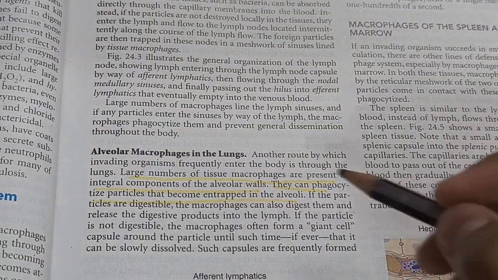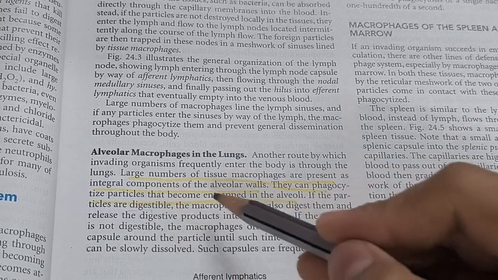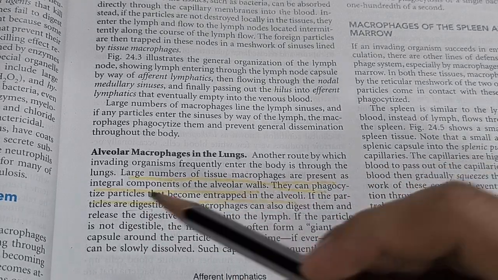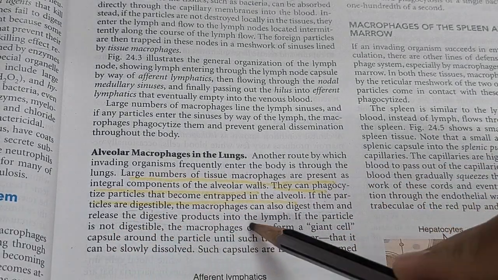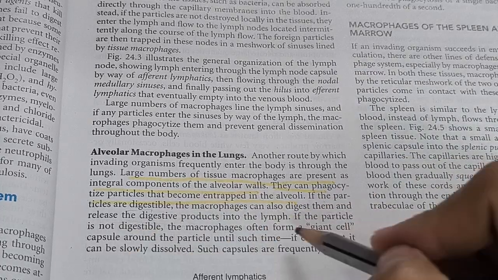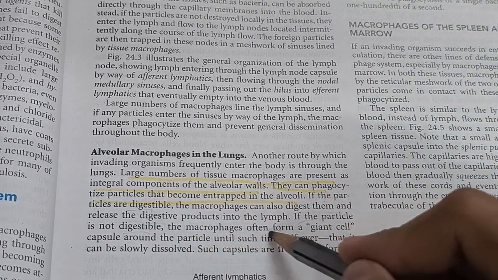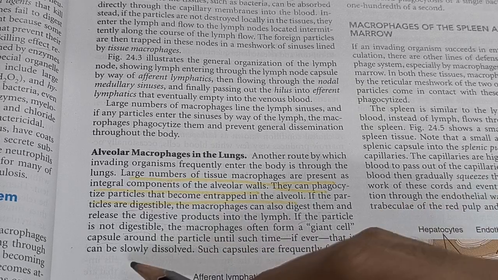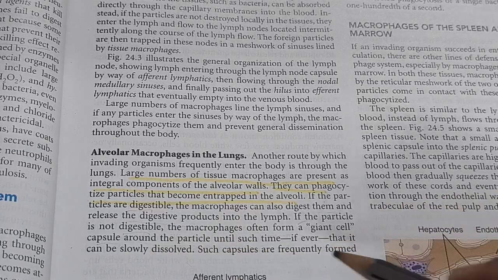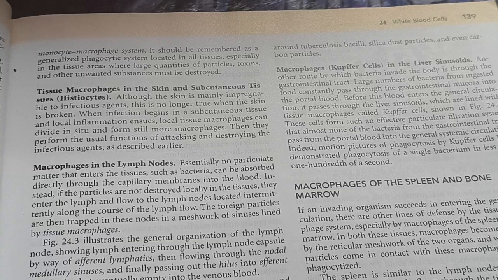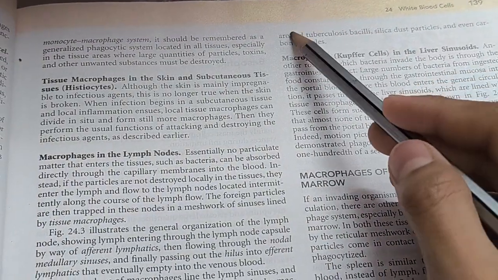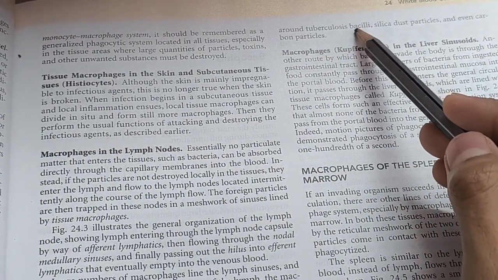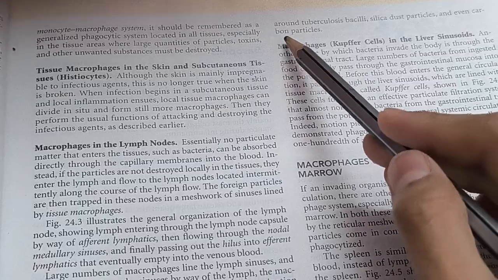What is written? If the particles are digestible, the macrophages can digest them and release the digestive products into the lymph. If the particle is not digestible, the macrophages form a giant cell capsule around the particle until such time as it can slowly dissolve, and such capsules frequently form around tuberculosis bacilli, silica dust particles, and even carbon particles.